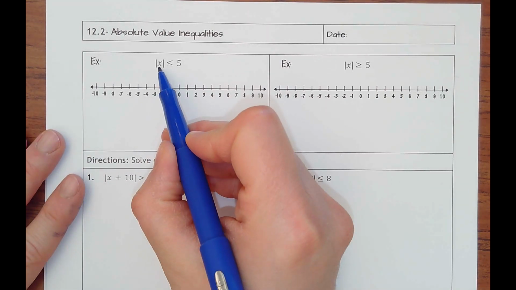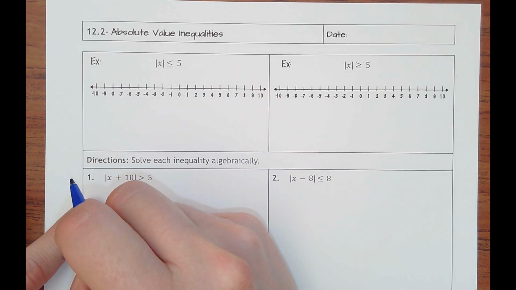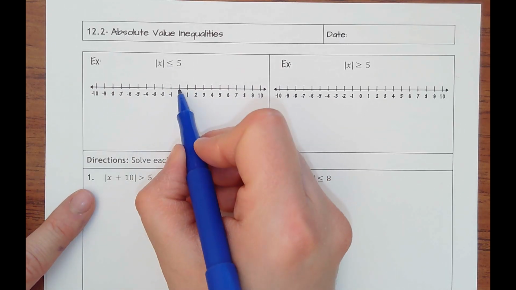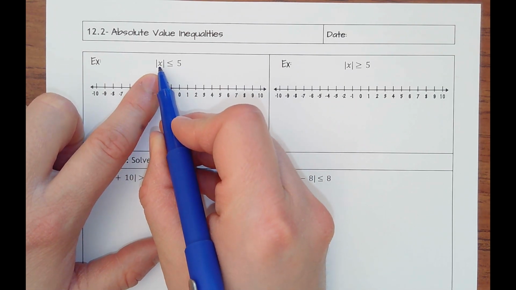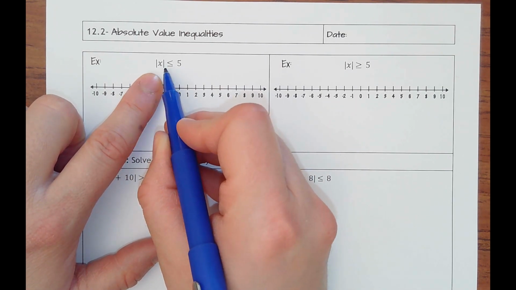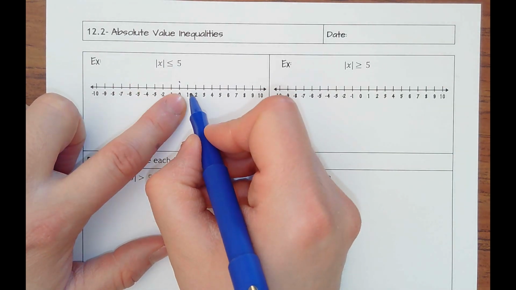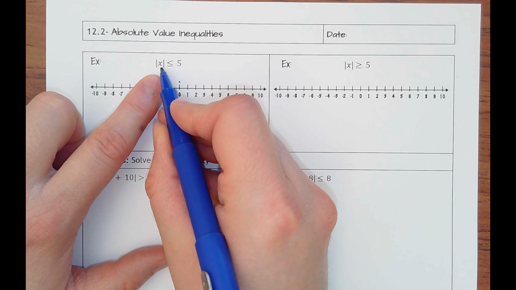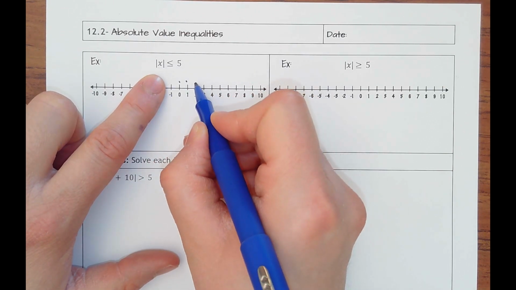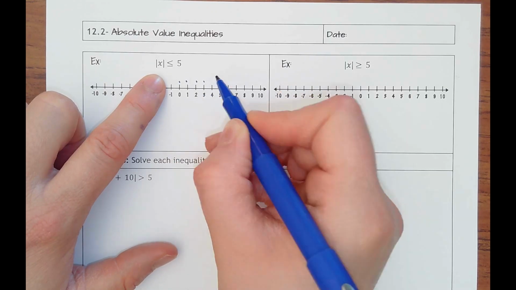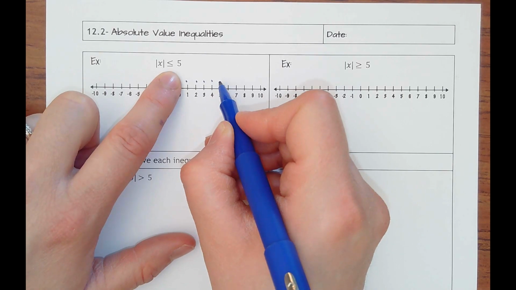So let's start by looking at the absolute value of a number needing to be less than or equal to 5. We're just going to start plugging in numbers. Let's start with 0. If I put 0 in for x, the absolute value of 0 is 0. Is that less than 5? Yes. So I'm going to put a dot above there. Let's go to the right. 1. The absolute value of 1, which is 1, is that less than 5? Yes. 2, yes. 3, yes. 4 is less than 5, yes. 5 is equal to 5, yes.